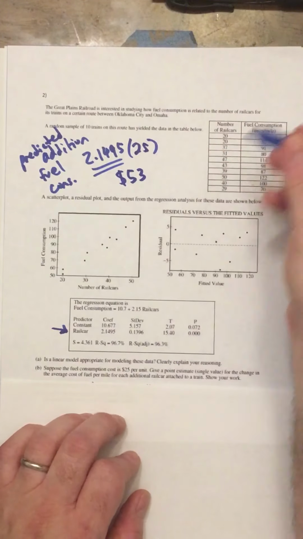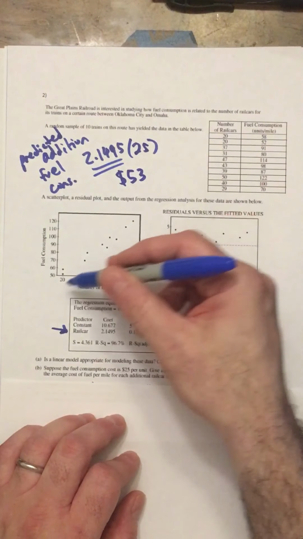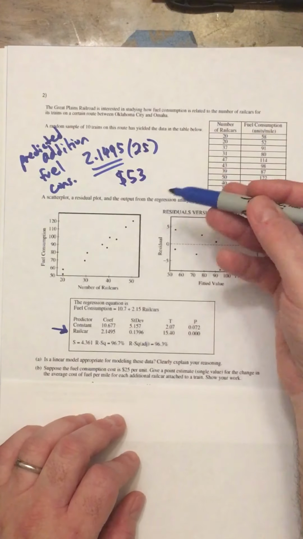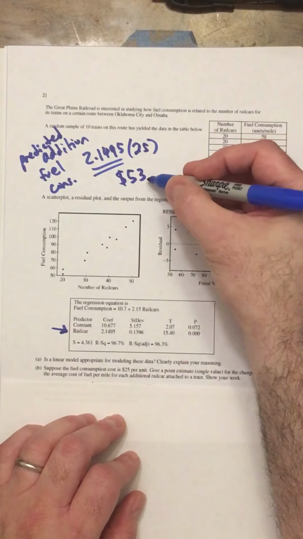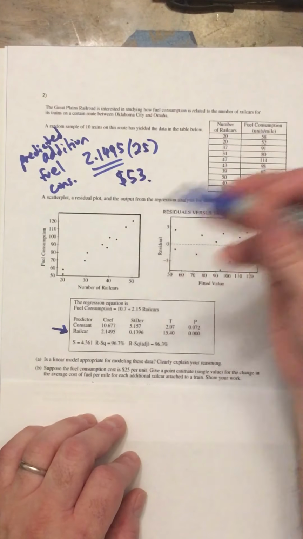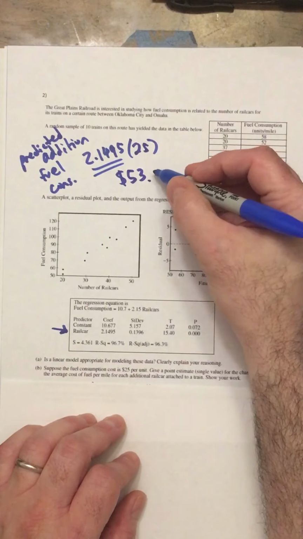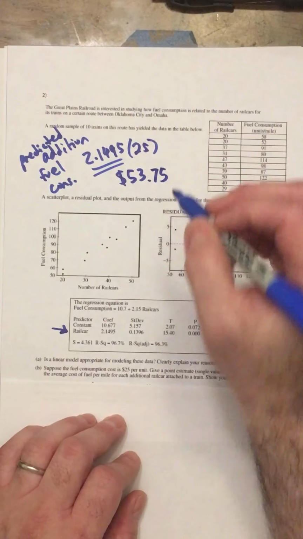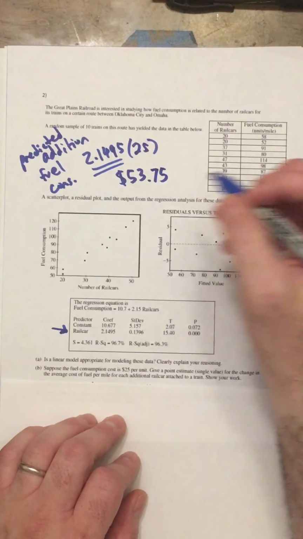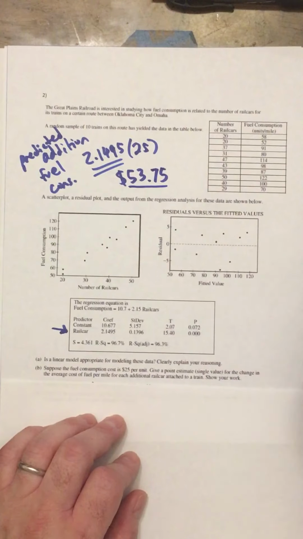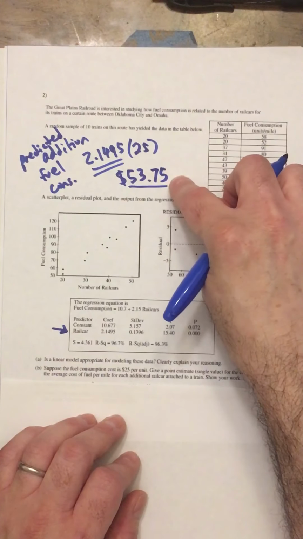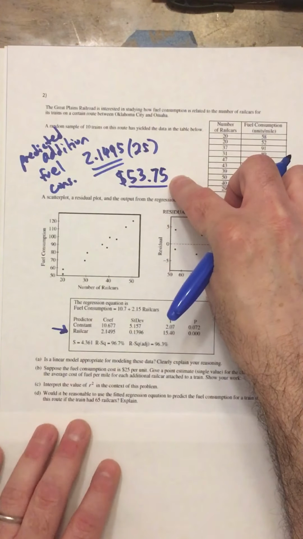It's not the actual value, because this is based on a regression model, which will give you some reasonable estimate, but it's not going to be the exact value, because one train to another might have some variation, but it's going to cost an extra $53.75 for every additional train car you add to the train.